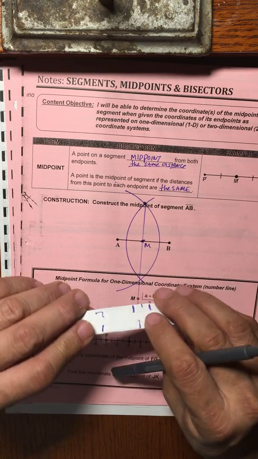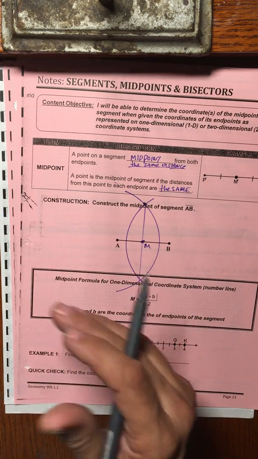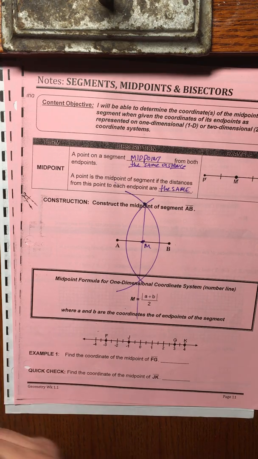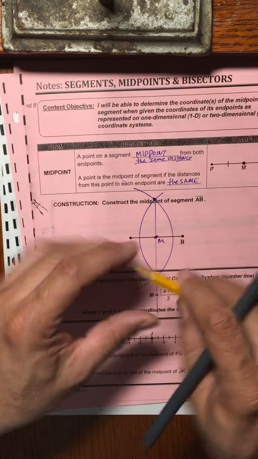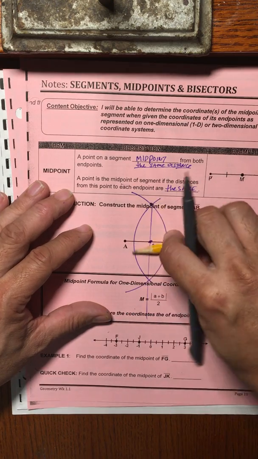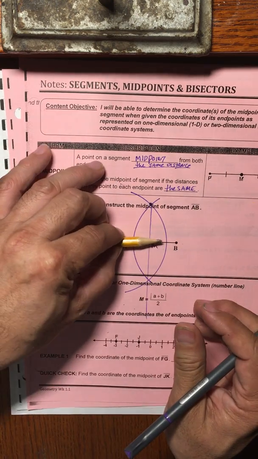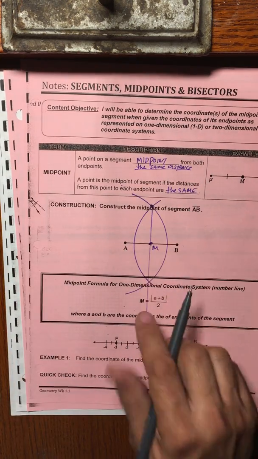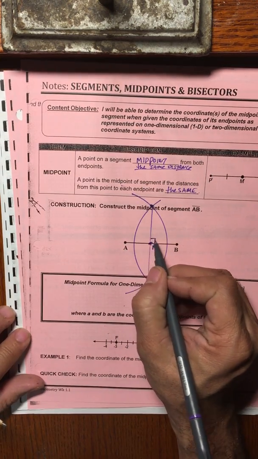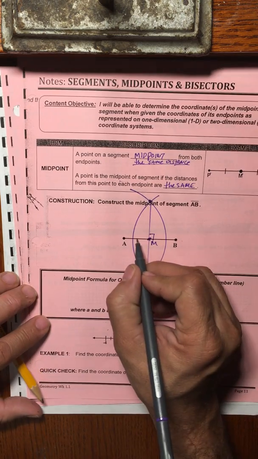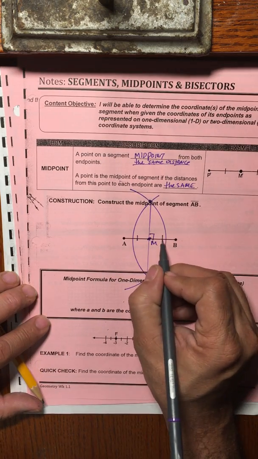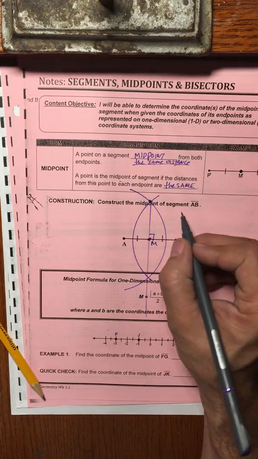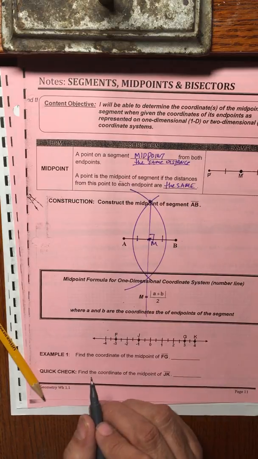Getting the same distance. So here's my compass. I would measure like that, then turn it around and do the same thing, and then connect those two. And this would be perpendicular. Perpendicular bisector. And now I know that this is the same as this, congruent. So that's how you do it.